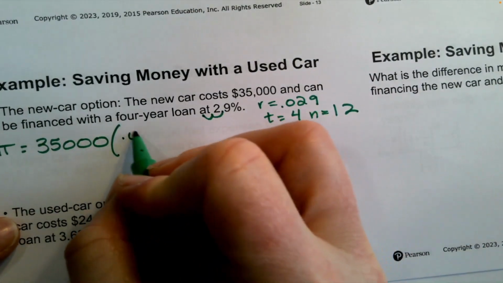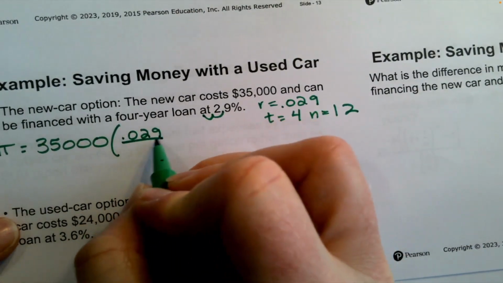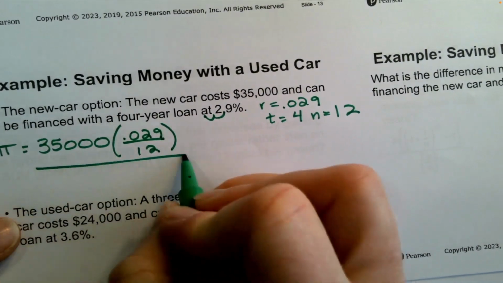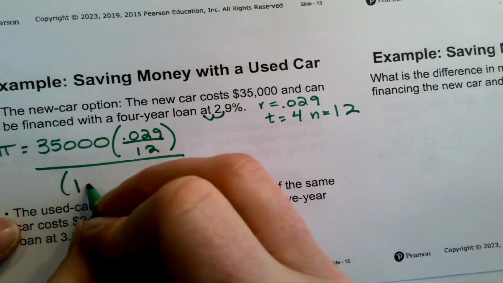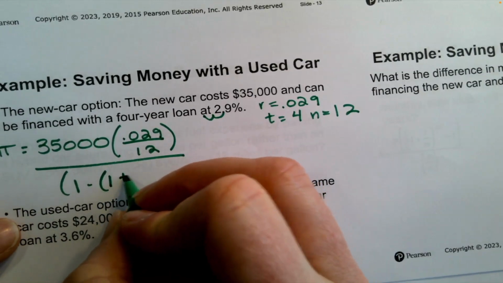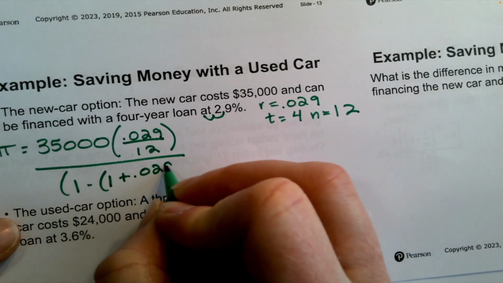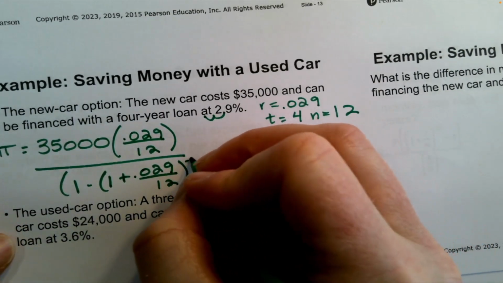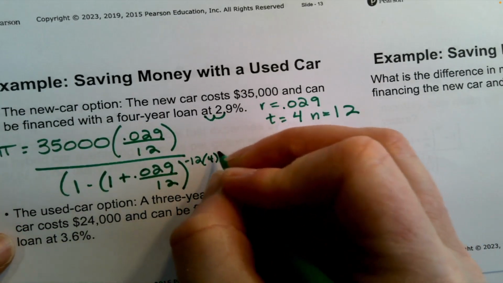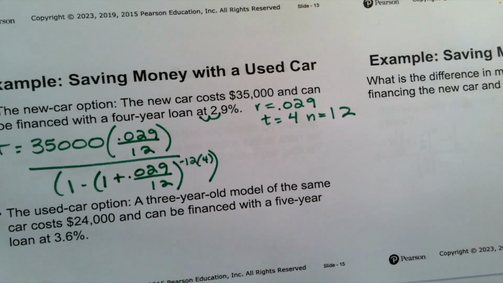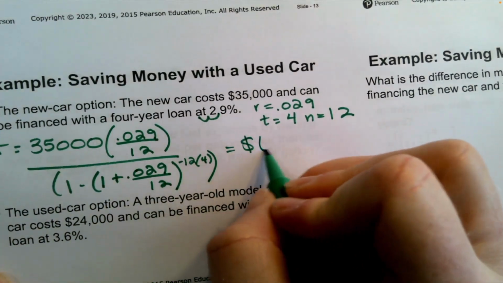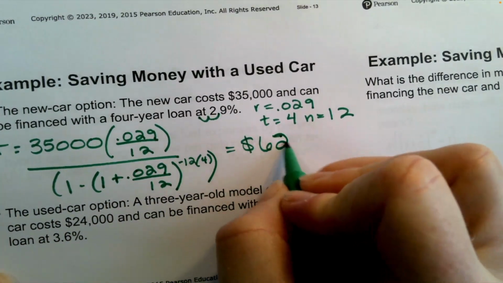So it's the rate over time, or months, how many you do. And then 1 minus 1 plus 0.029 over 12, negative 12 times 4. Go ahead and put that in your calculator. Pause it if you need to. It comes out to 267 or 227, sorry.